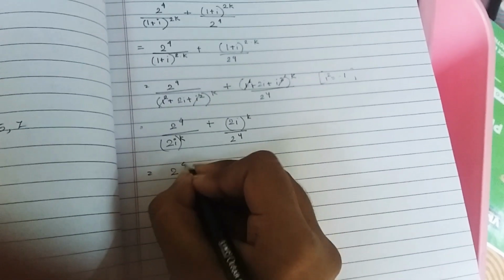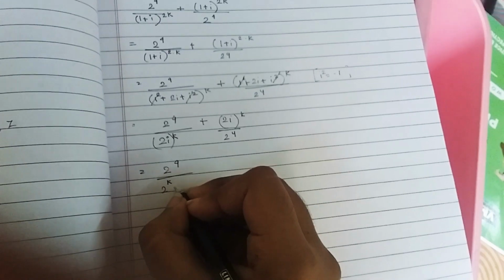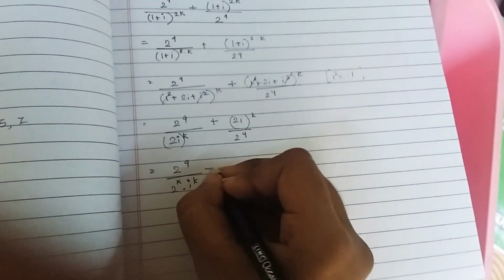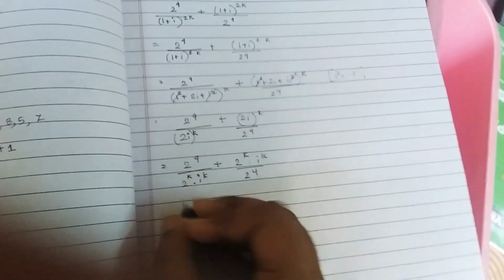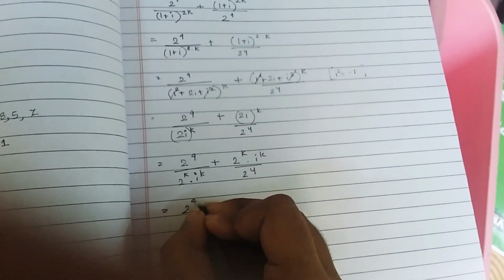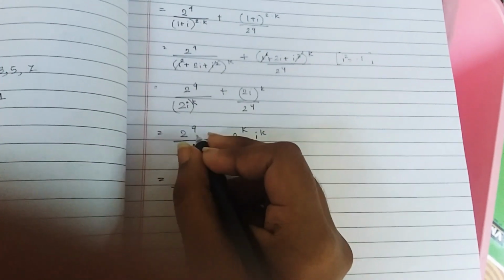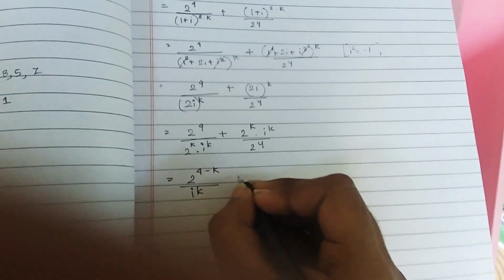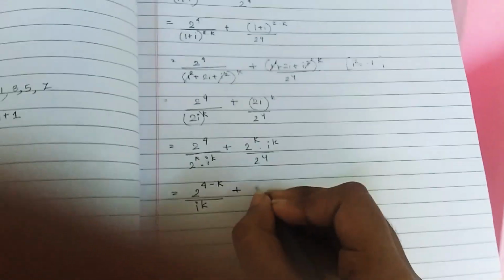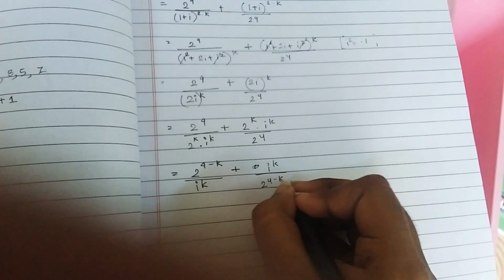Now this one, 2 to the power k into i to the power k, plus 2 to the power k into i to the power k, by 2 to the power 4. It is 2 to the power 4 minus k, because the power goes into the denominator, i to the power k, plus this will go to the denominator as 4 minus k.